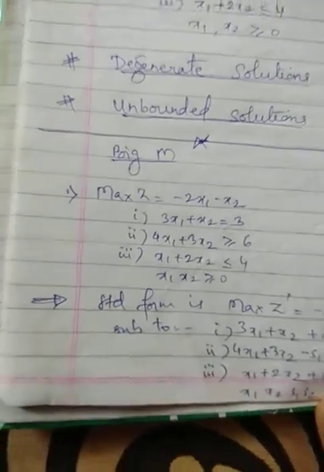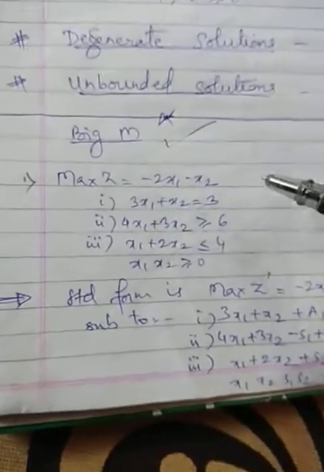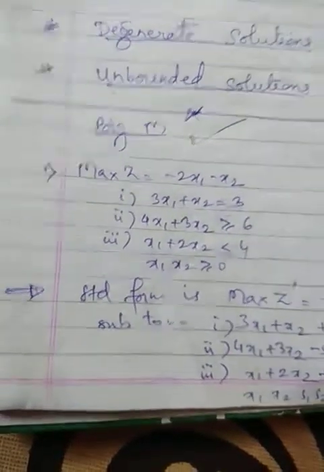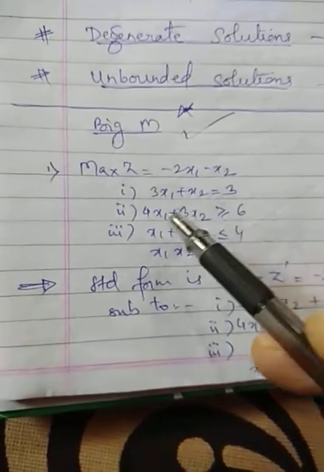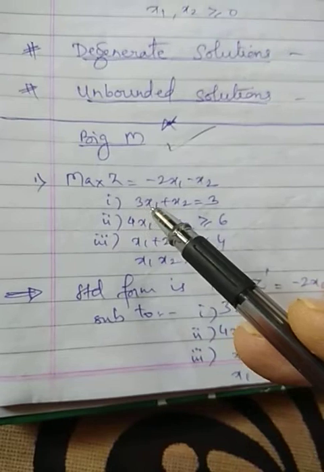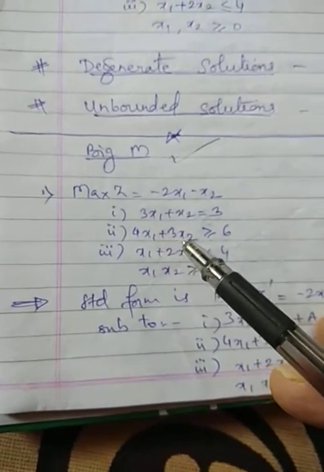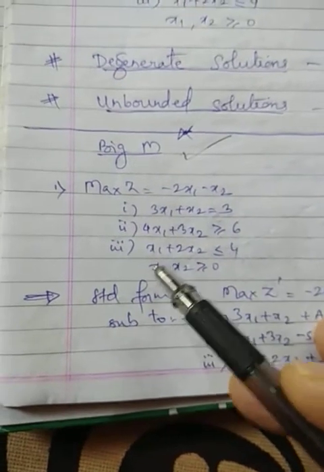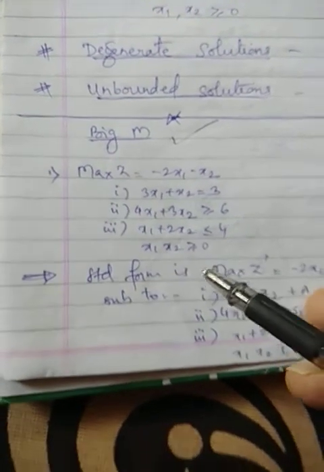Okay friends, we will be starting with the Big M method numerical. An example is shown here. Maximize z equal to minus 2x1 minus x2 subject to three constraint equations. The first constraint equation is 3x1 plus x2 is equal to 3. Second is 4x1 plus 3x2 greater than or equal to 6. The third constraint equation is x1 plus 2x2 less than or equal to 6. x1, x2 are greater than or equal to 0.